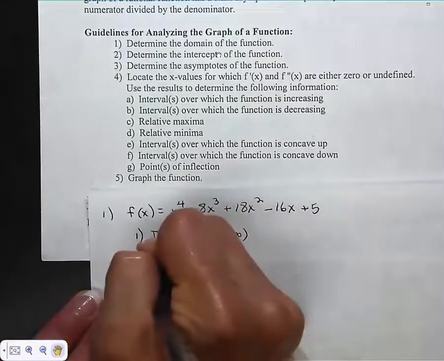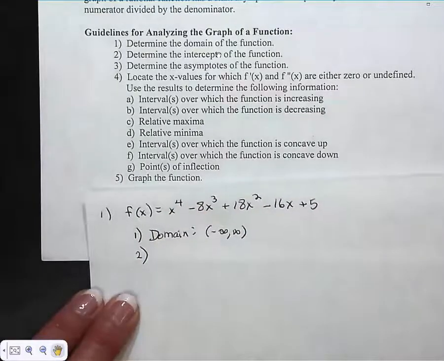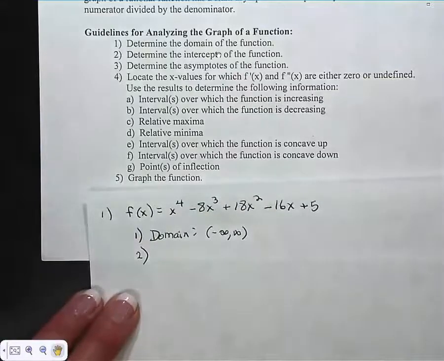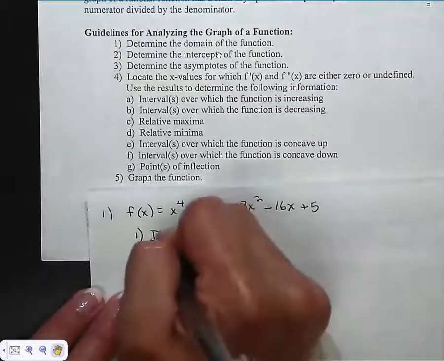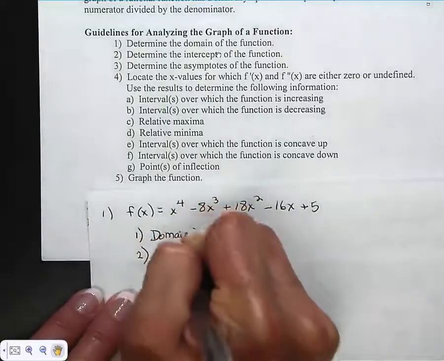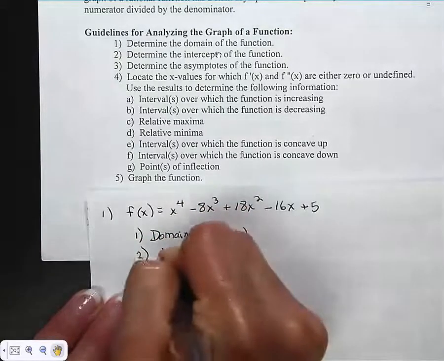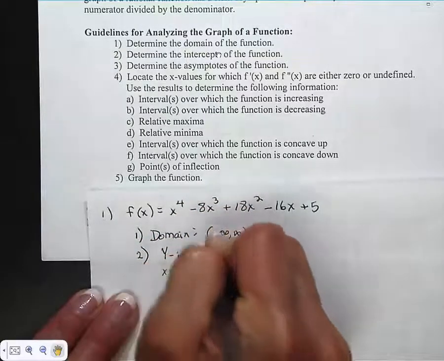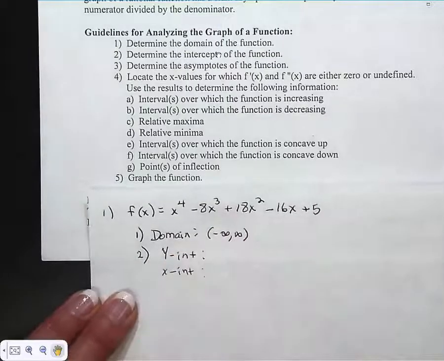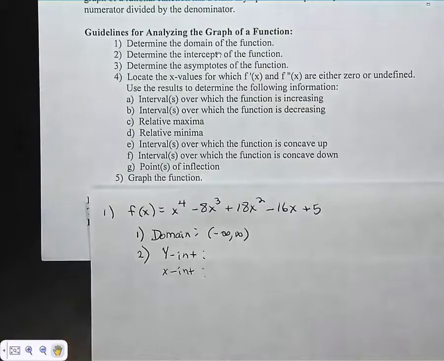Number 2, find the intercepts. Actually, I could break this into an A and a B part, but I won't because I didn't on my paper. Let's find the y-intercept and then the x-intercept if it's not terrible to find. If it's terrible to find, I won't worry about it.